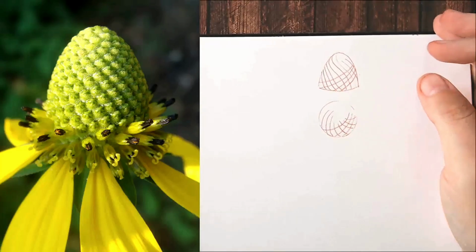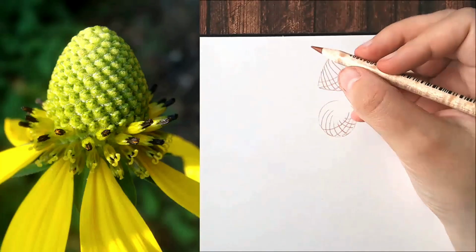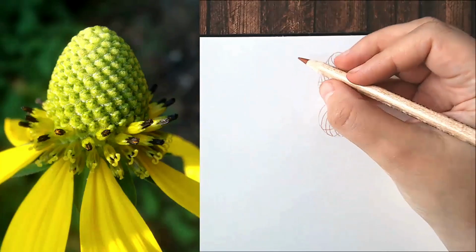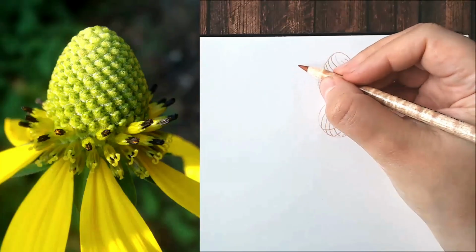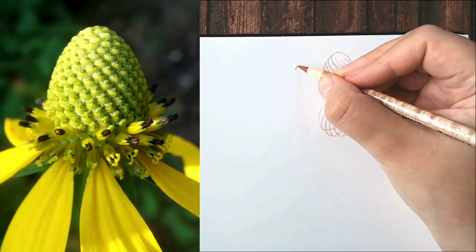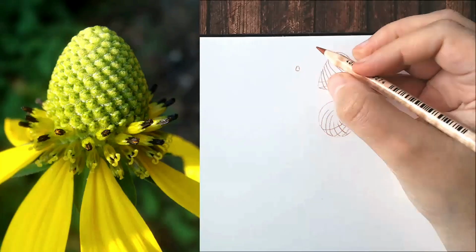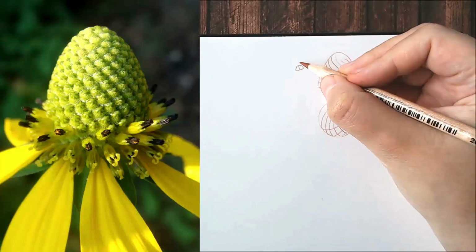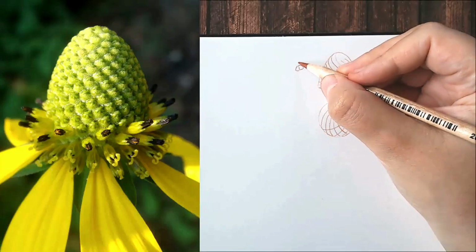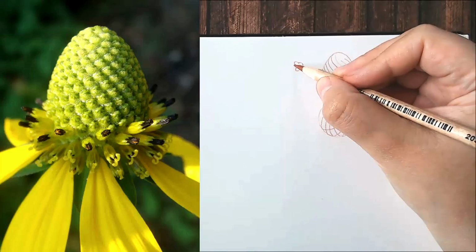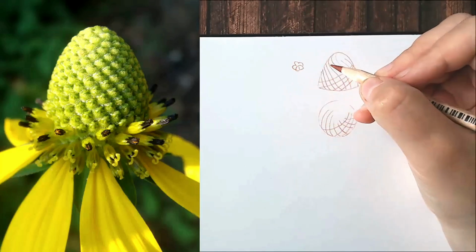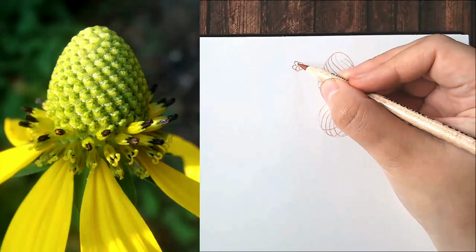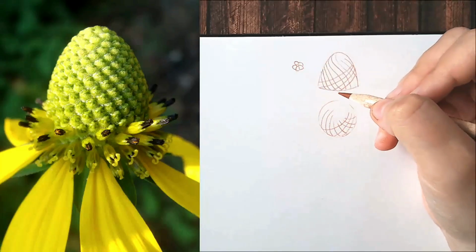An unopened flower looks something like this. It's like they have on the tip something like that. It's like a flower, a 5-star shape flower. They have like a small circle there.